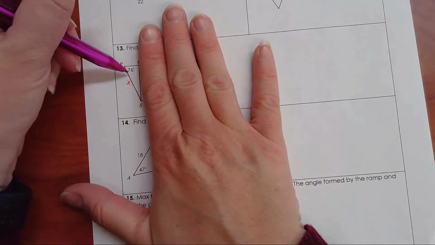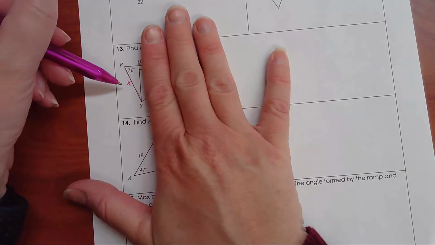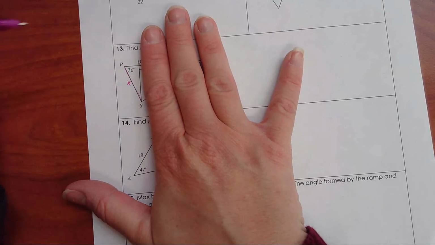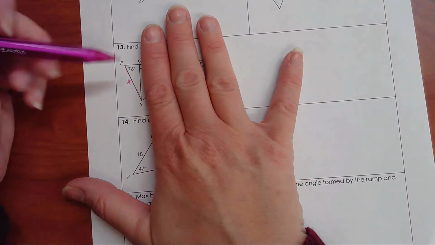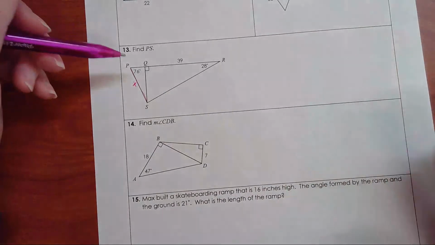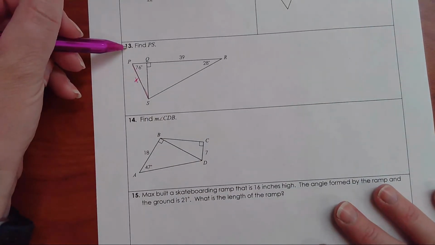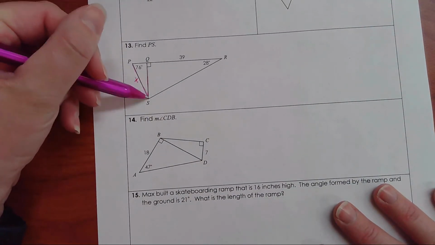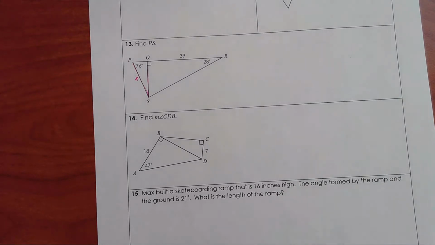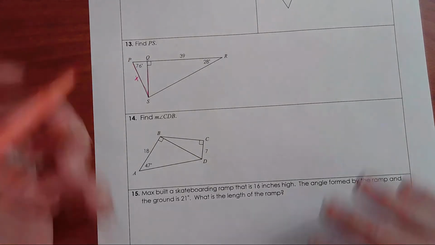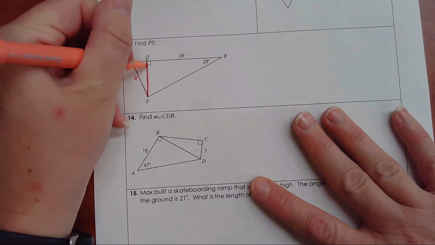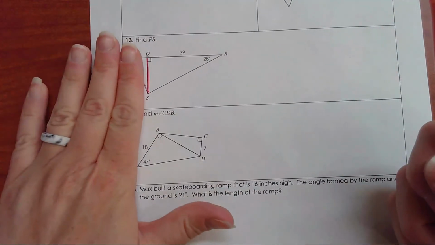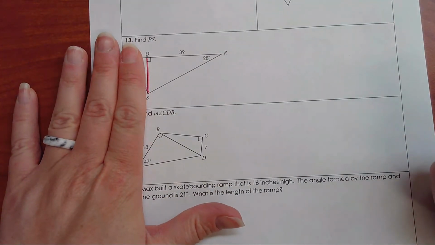In order to solve for a side, you need to have one of the actual lengths given to you, and you do not. So we need first in this problem to find QS. And like I said, I've had a decent amount of you guys reach out about this. So I need to solve for this side first by using just this triangle.